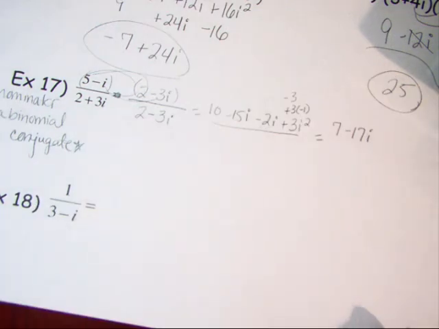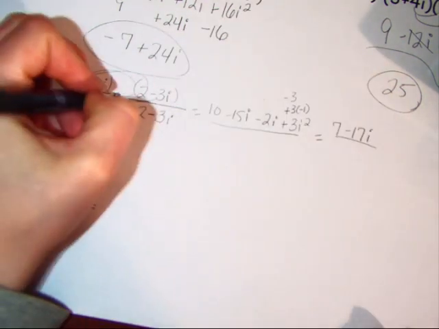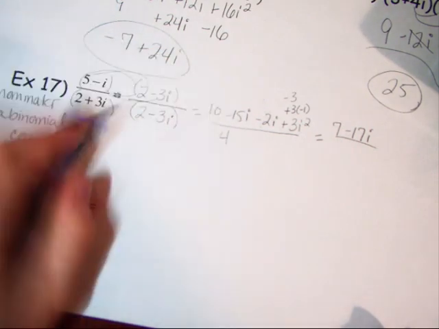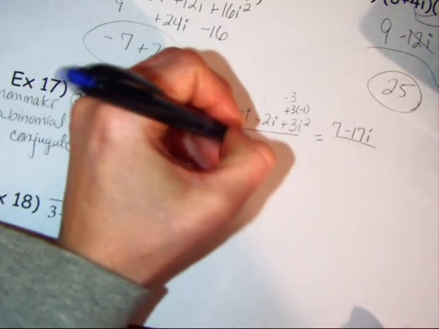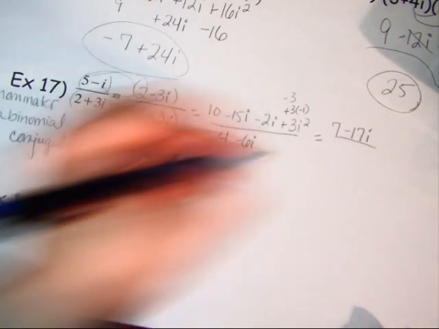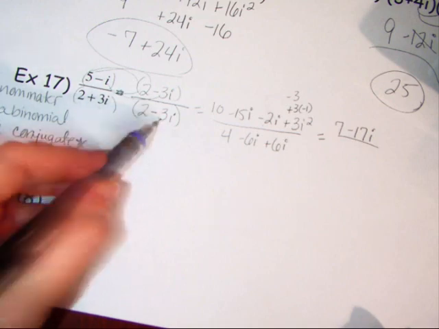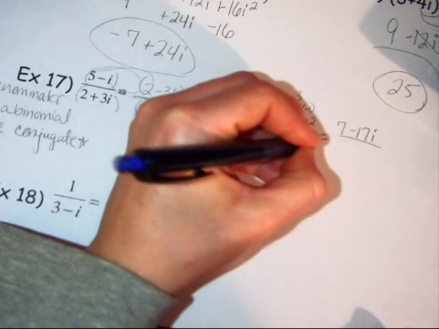So you fix and you reduce. Fix your i squareds and reduce. Now let's work on the bottom. FOIL them together. 2 times 2 is 4. 2 times 3, less a negative 6i. 3 and 2 is a positive 6i. And 3 and negative 3 is a negative 9i squared.